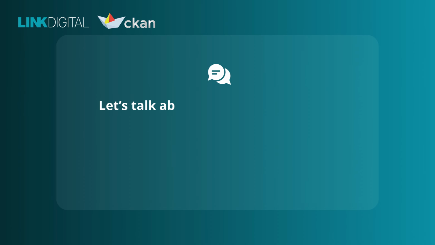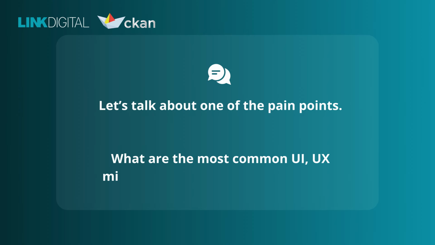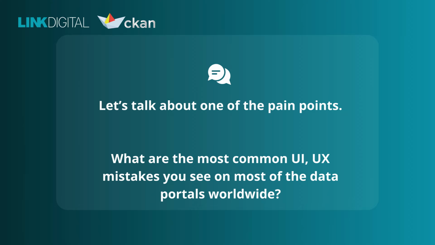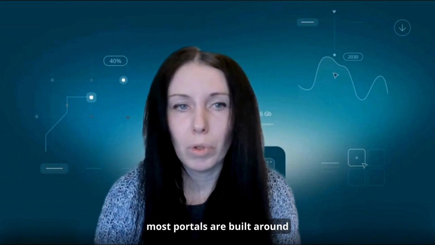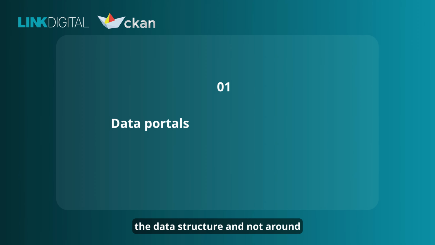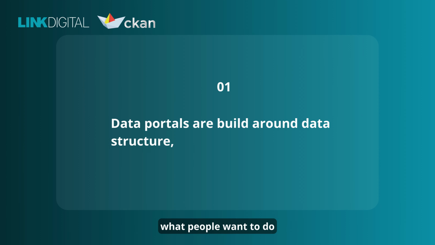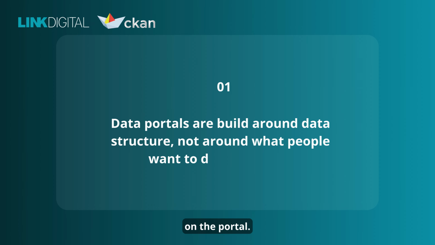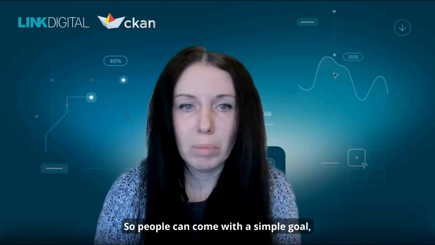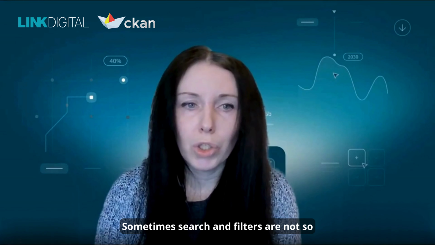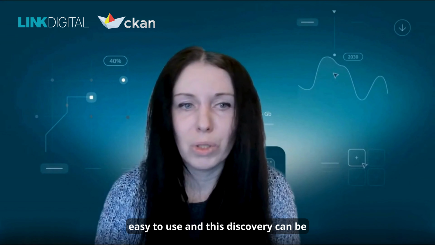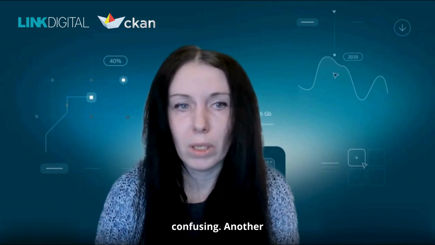Okay, let's talk about one of the pain points. My question about that is, what are the most common UI, UX mistakes you see on most of the data portals worldwide? Yeah, the biggest mistake is that most portals are built around the data structure and not around what people want to do on the portal. So people can come with a simple goal, but the portal doesn't guide them properly. Sometimes search and filters are not so easy to use, and discovery can be confusing.